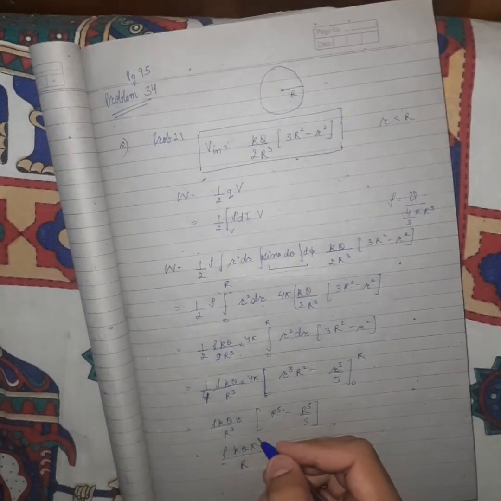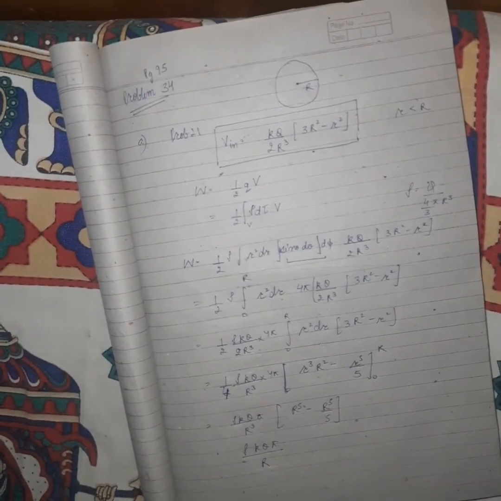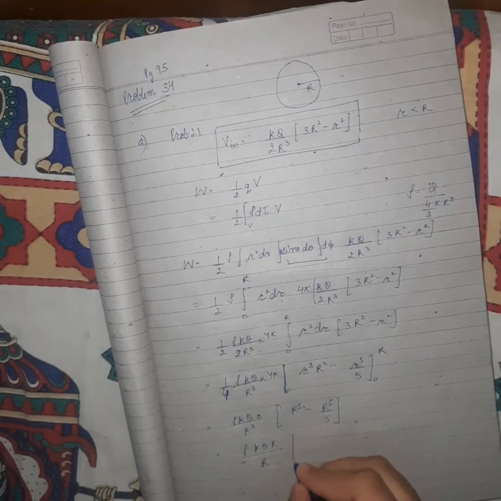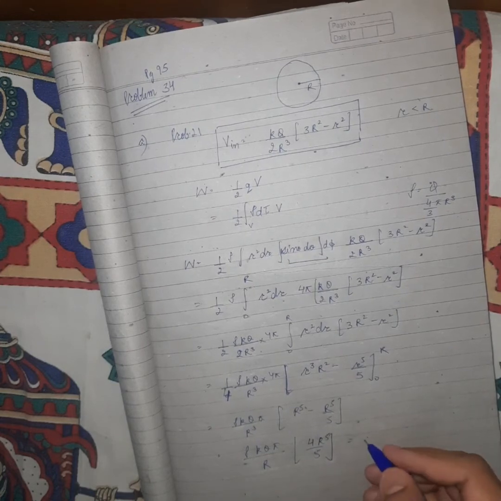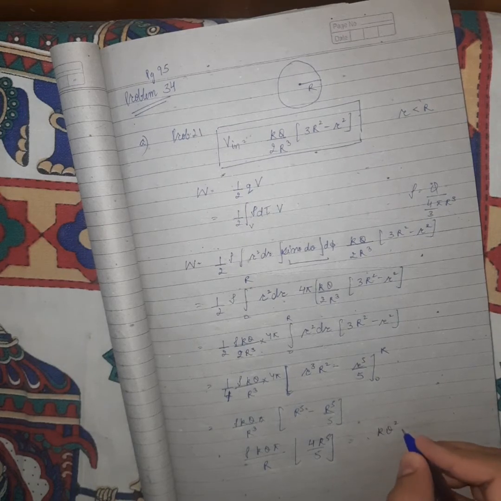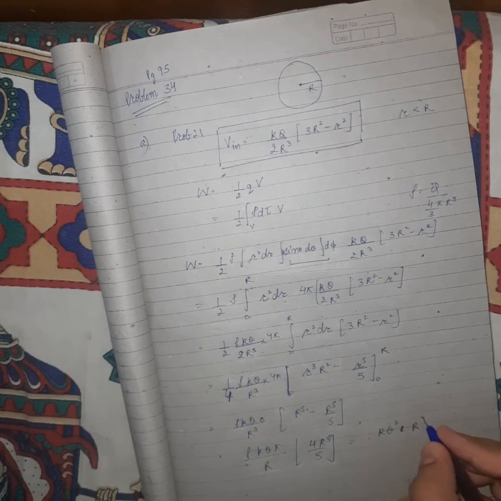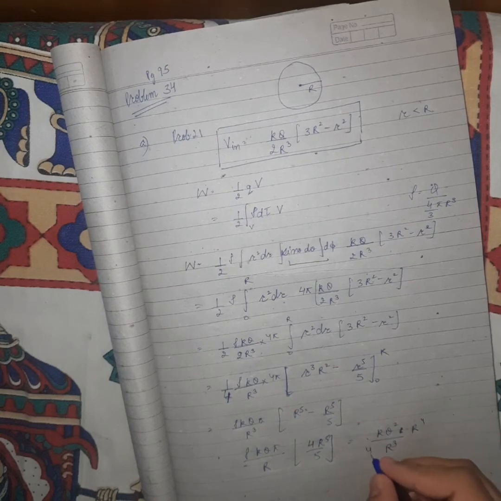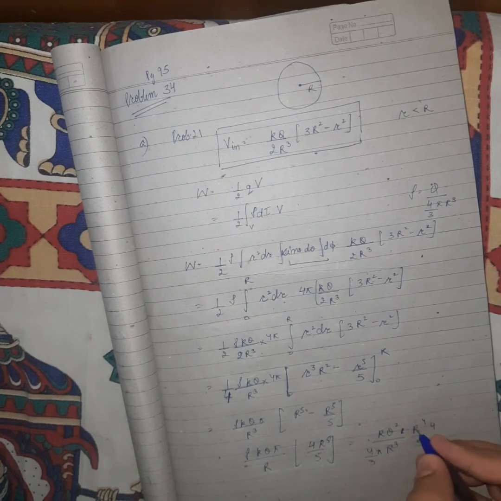I hope you can see it. Let me shift the camera a little bit. So we get 4 R5 upon 5. Now putting the value of rho here, we get kQ square upon R cube into R raised to power 5, upon 4 by 3 pi R cube, and upon 5 into 4, and here pi also.